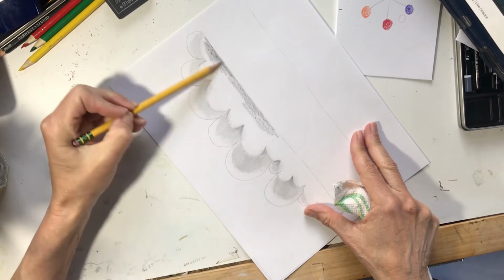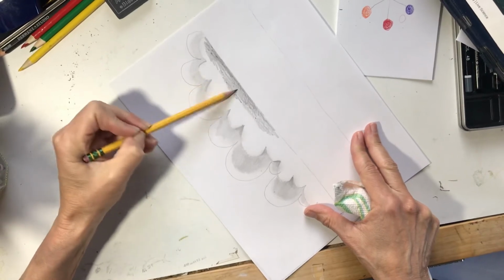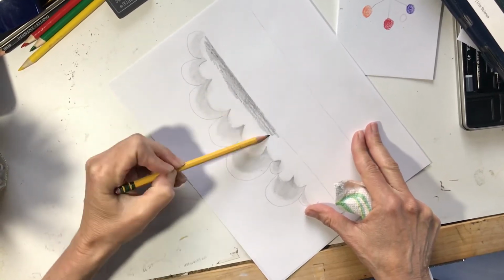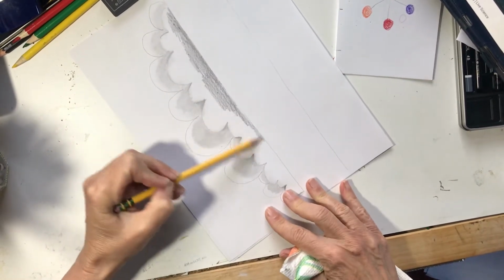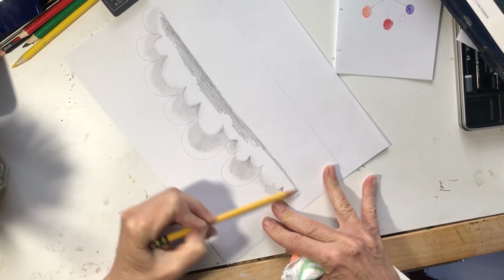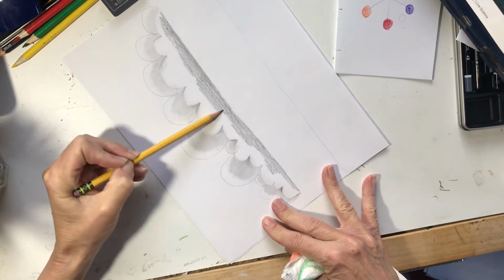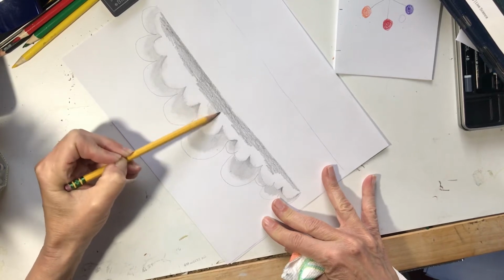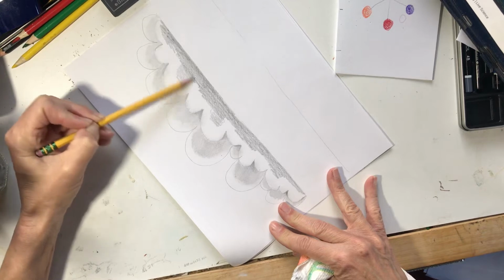I'm gonna make it much darker than these clouds right here. Just kind of back and forth. Go up a little if you want on some of the clouds that go up farther, like that.